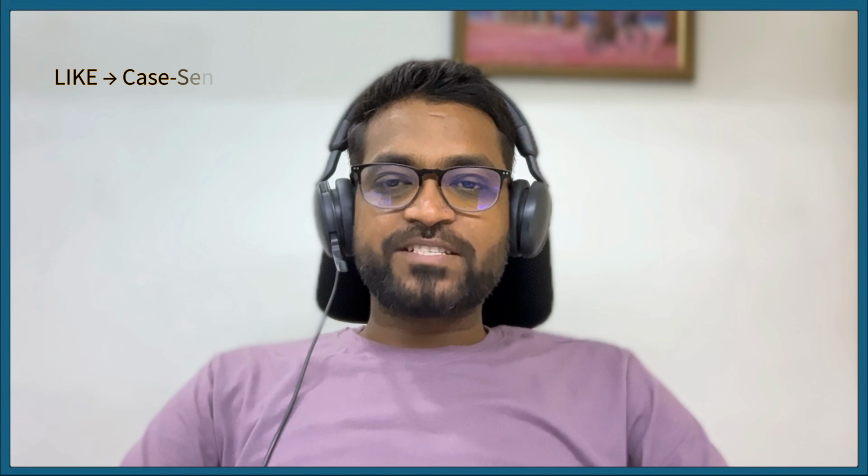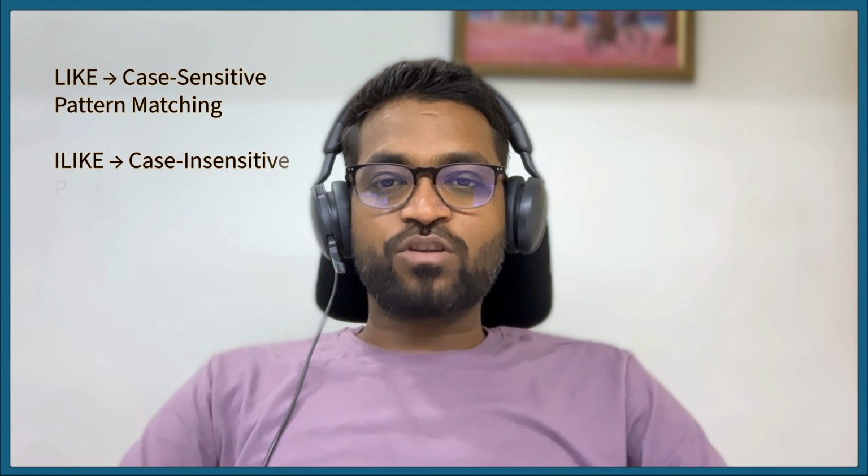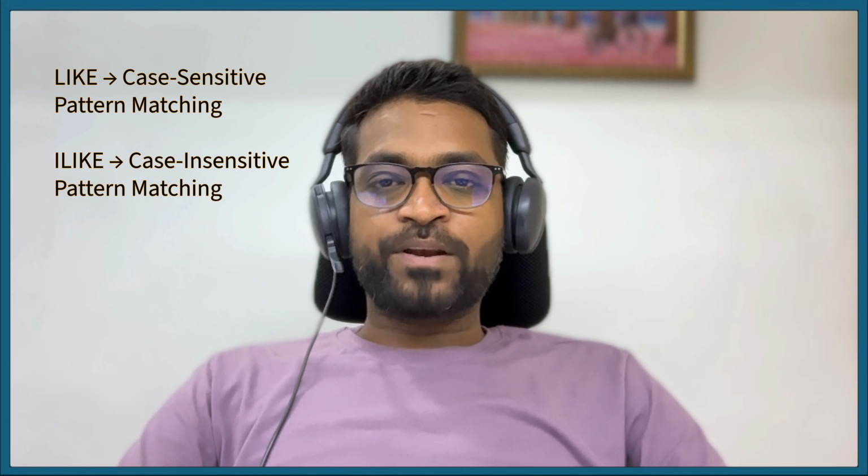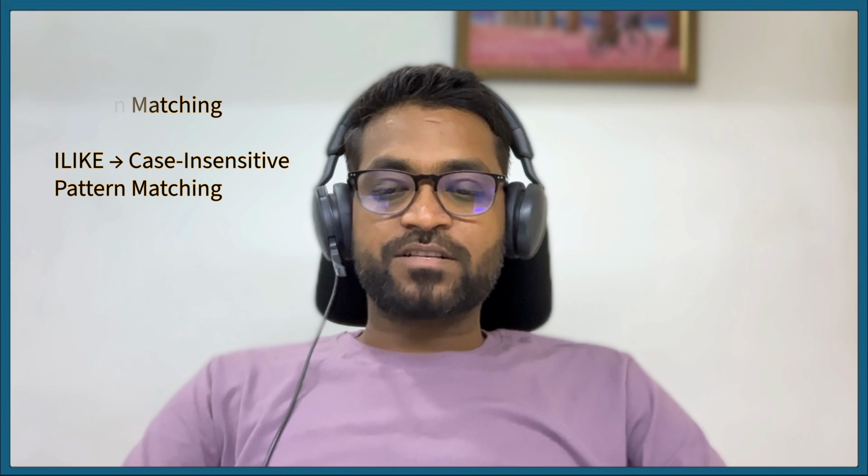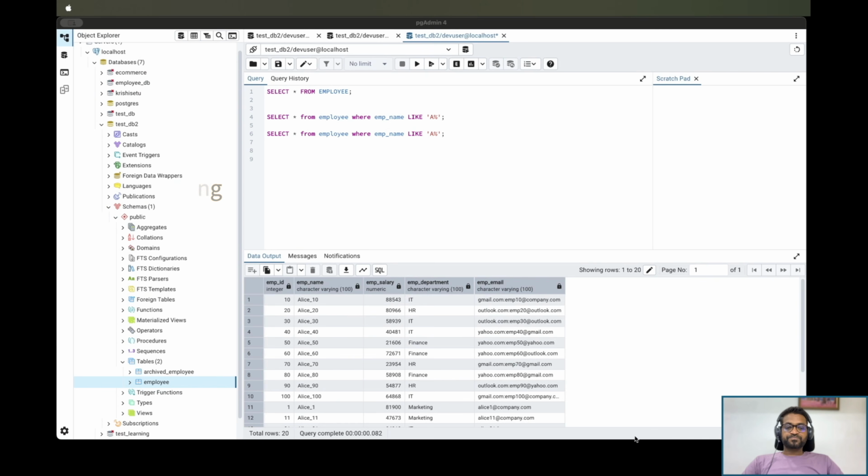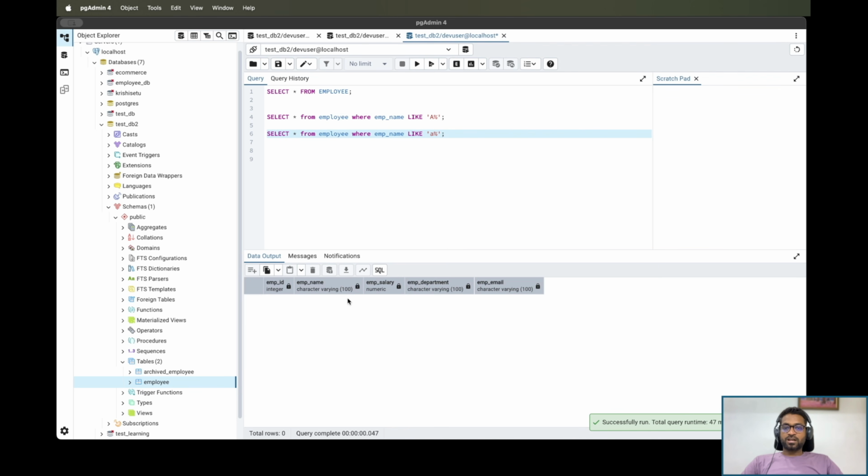So let's move to pgAdmin and see how the LIKE and ILIKE operators behave differently. Let me execute this. You can see all the records are coming whose employee name starts with the character A. But in the same script, if I add a small letter a, the results are not coming.